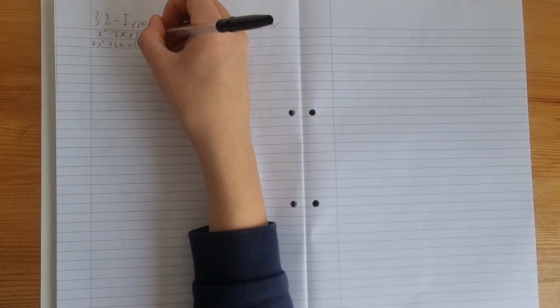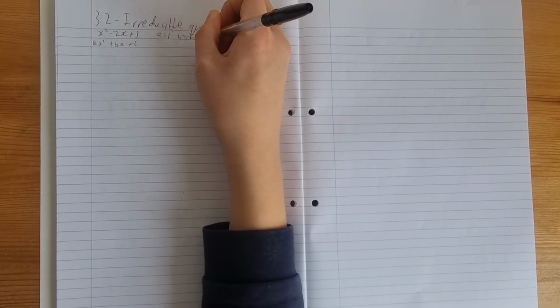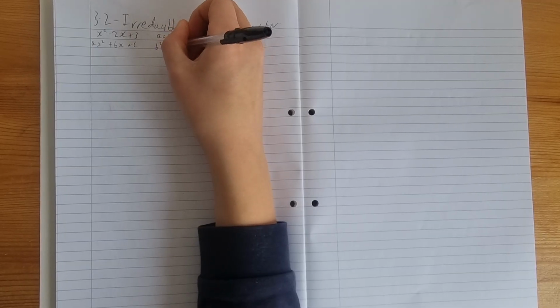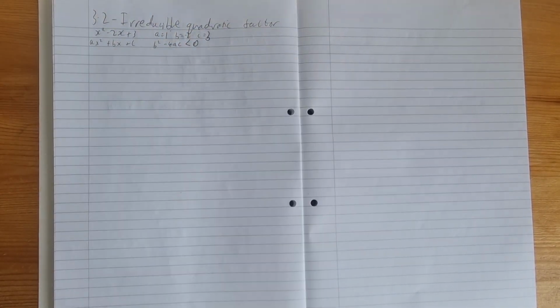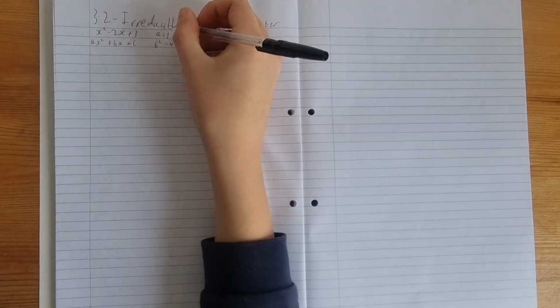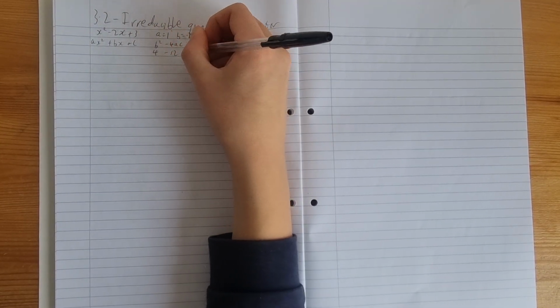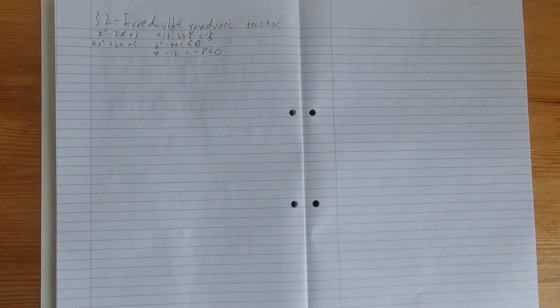So here a is equal to 1, b is equal to negative 2, c is equal to 3. And now you can use b squared minus 4ac, and if this is less than 0, then this cannot be factorized. So in this case, this is 4 minus 12, which is equal to negative 8, and negative 8 is less than 0.